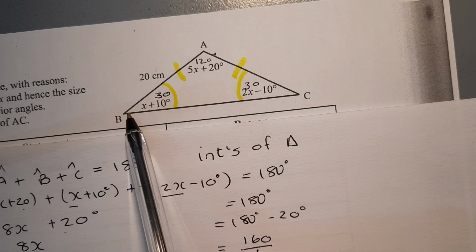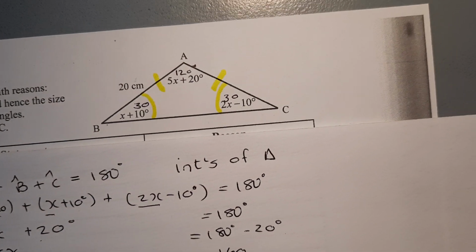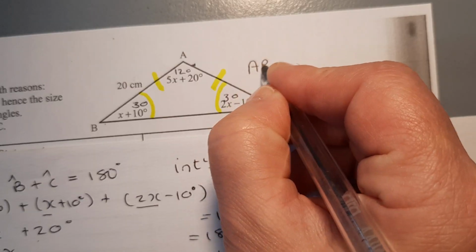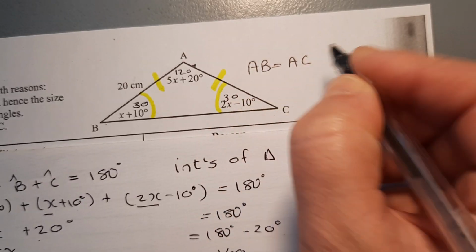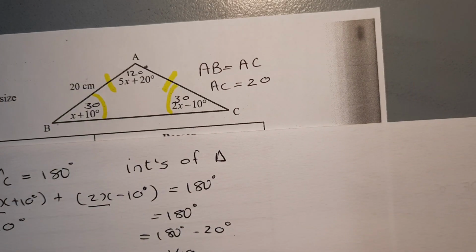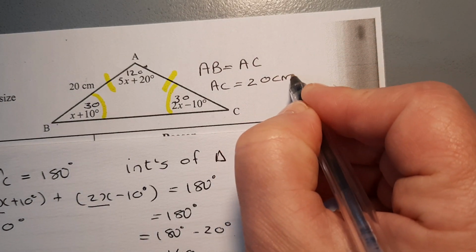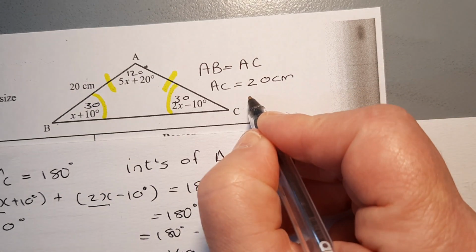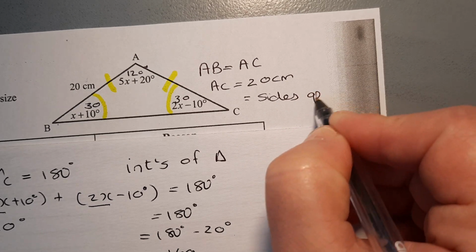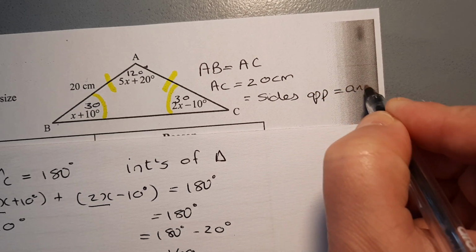They told me AB is equal to 20. So what is the length of AC? AB is the same as AC. Therefore, AC is also equal to 20 centimeters. Remember your units, and your reason will be equal sides opposite equal angles.